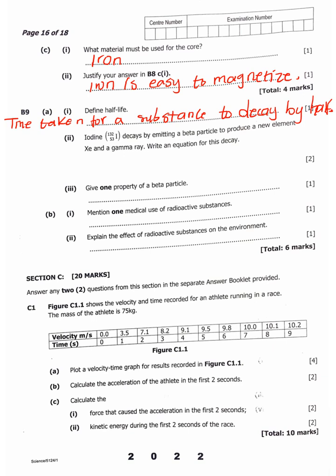Then Roman number 2, iodine 132, atomic number 53, decays by emitting a beta particle to produce a new element, xenon, and a gamma ray. Write an equation for this decay. So we'll begin with iodine. So the mass number is 132. Then the atomic number is 53.